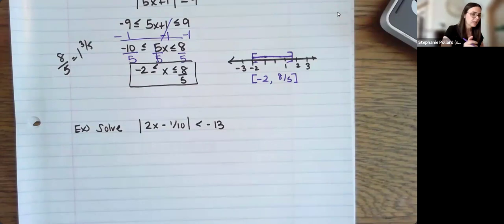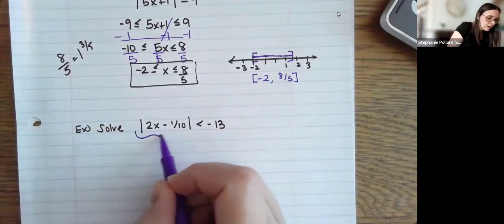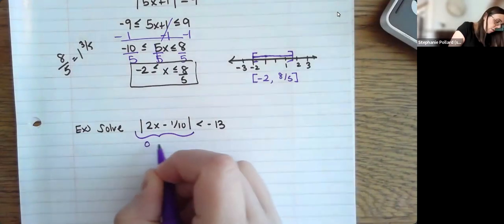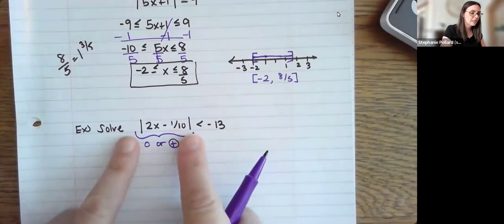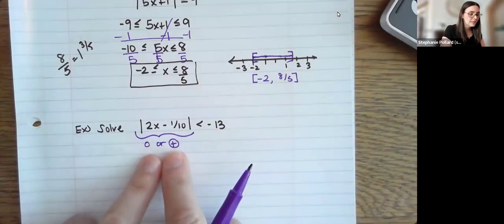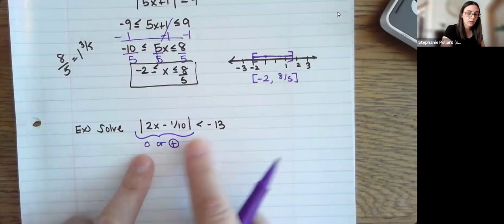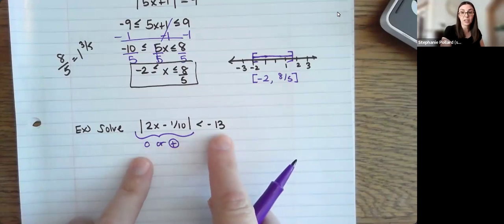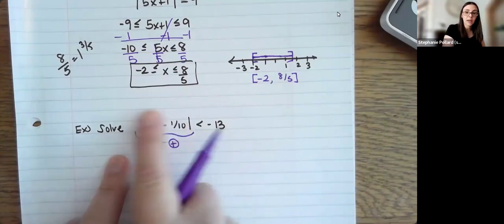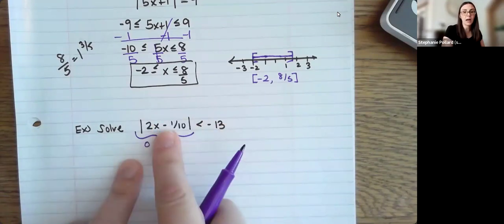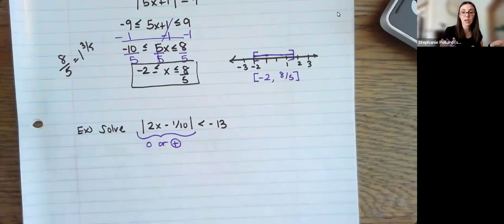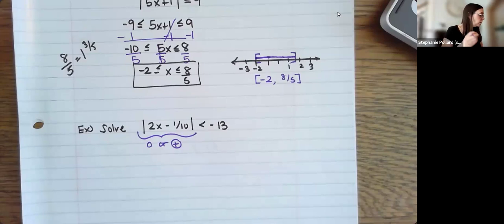So if we think about this here, the absolute value is either going to be 0 or positive, right? Absolute value cannot be negative. So the left side has to be 0 or positive. 0 or positive is never less than a -13, right? That's just never going to happen. Either the absolute value is 0, and 0 is not less than -13, or it's positive, and any positive number is not less than -13. So for a less than symbol with a negative, we do also have a no solution here.